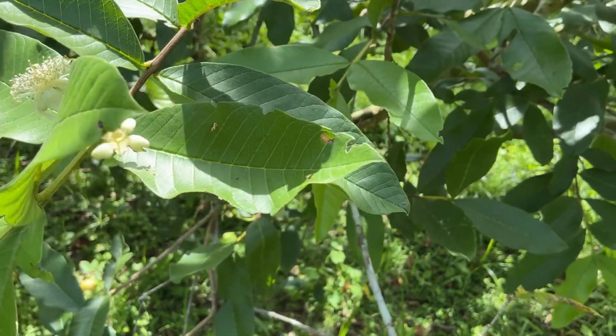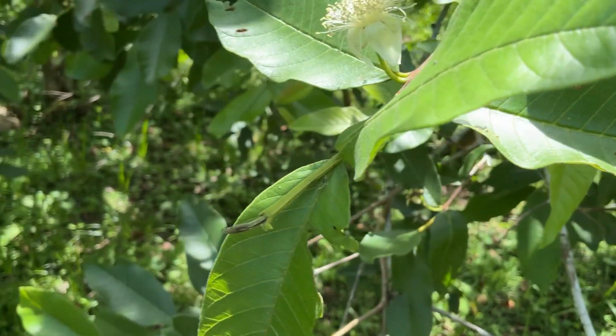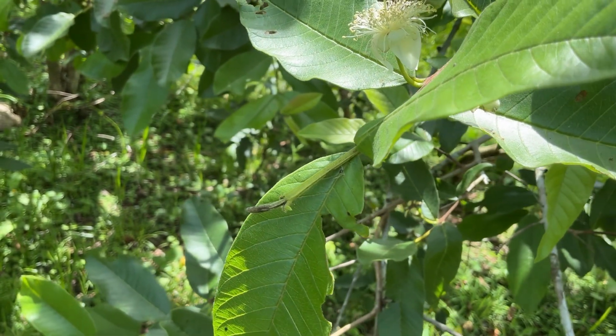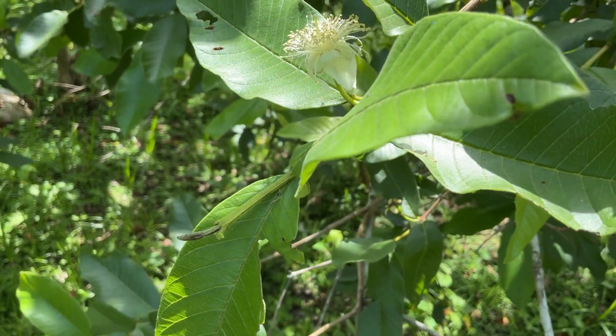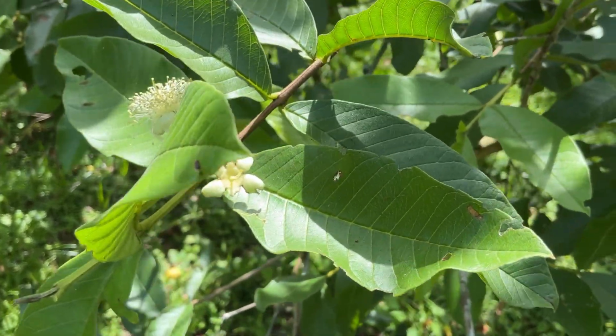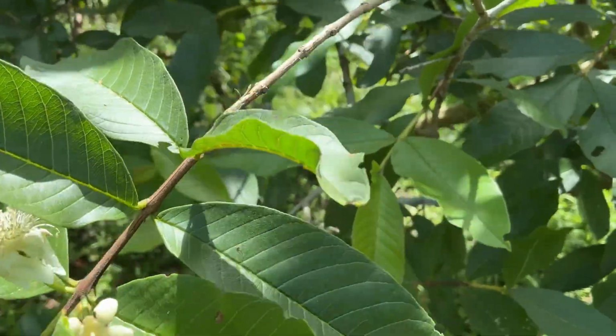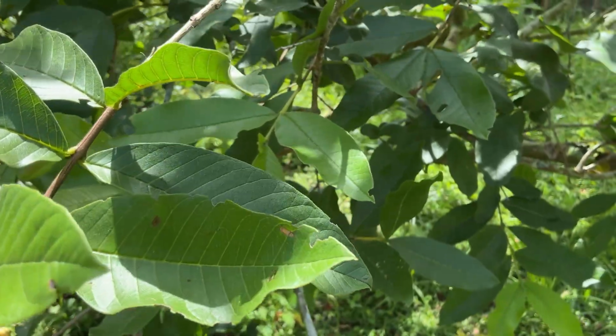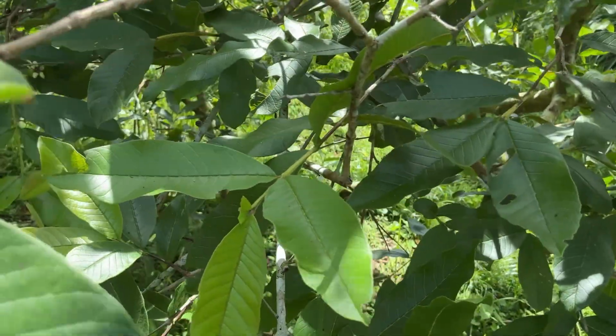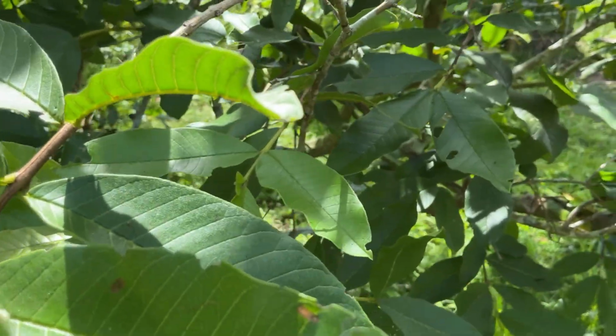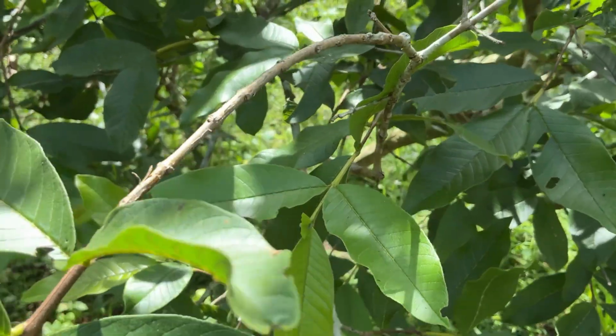And so for the mature leaves now, we talked about the younger leaves because they're easier to chew, so you use those for chewing purposes. But for the mature leaves, you will boil these, right? You'll boil them to get more out of it, as I previously mentioned.